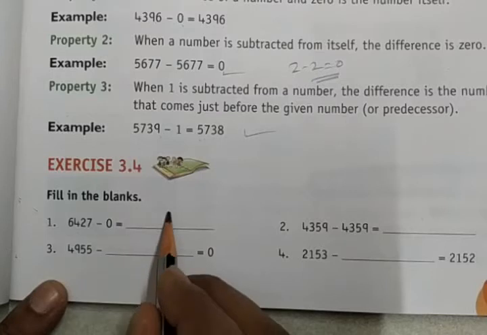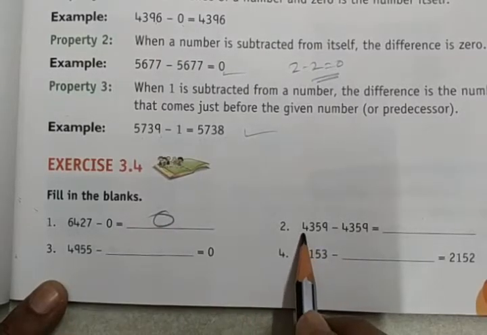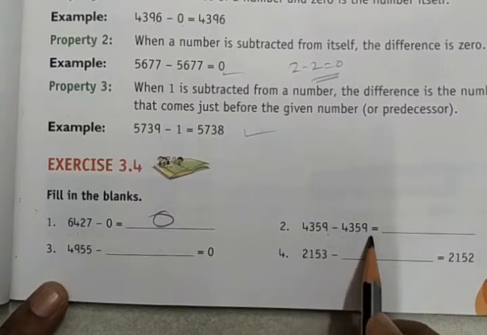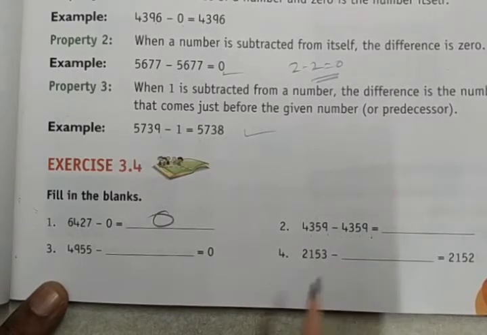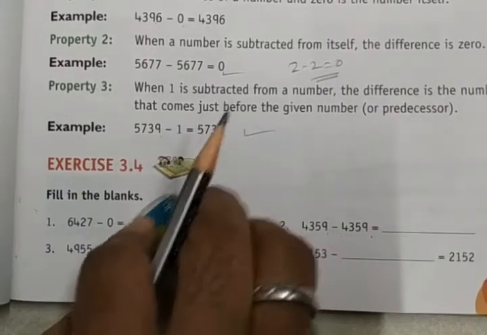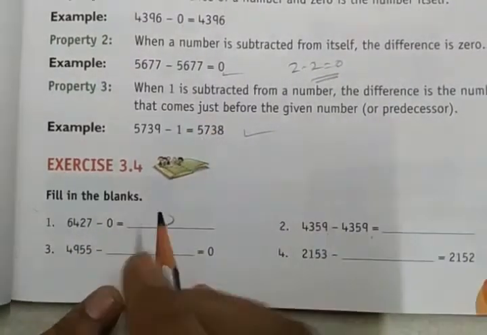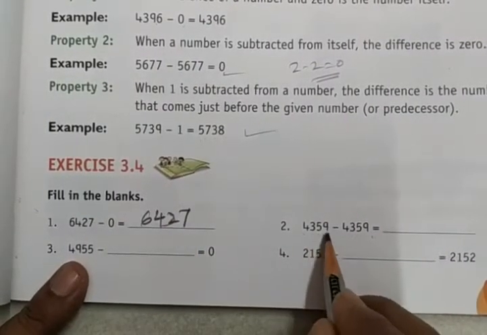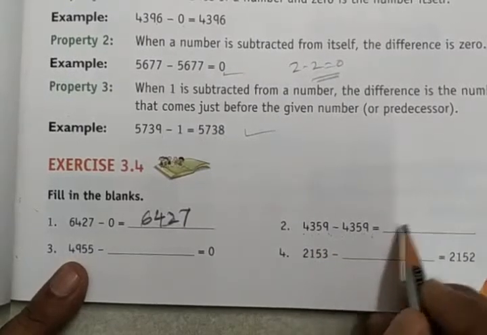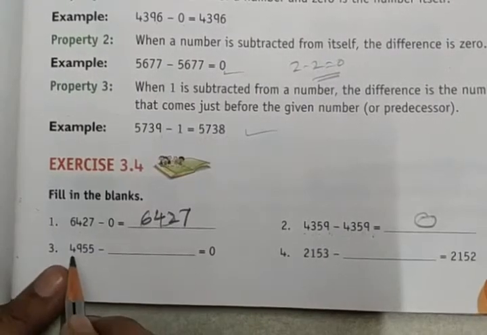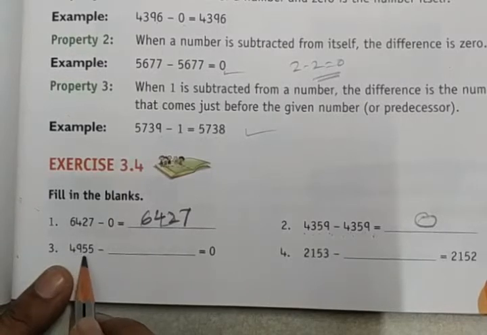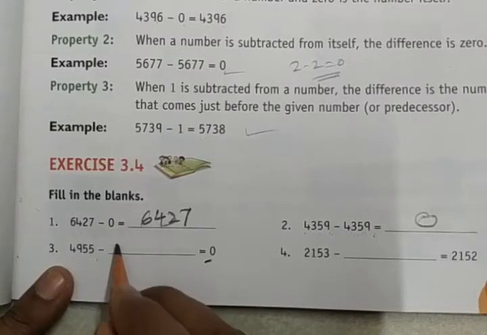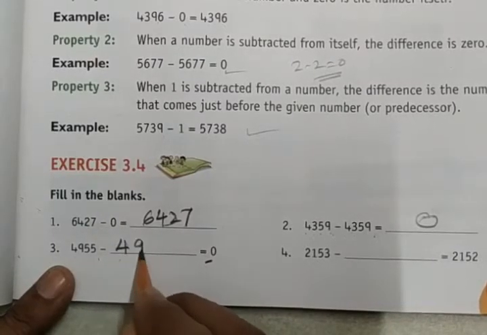6427 minus 0 is 6427, the same number. 4359 minus 4359 is 0. 4955 minus the same number: if you want to get 0, you have to subtract the same number, 4955.